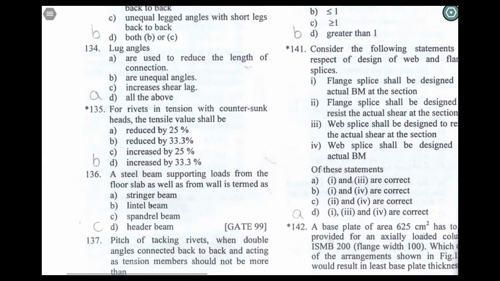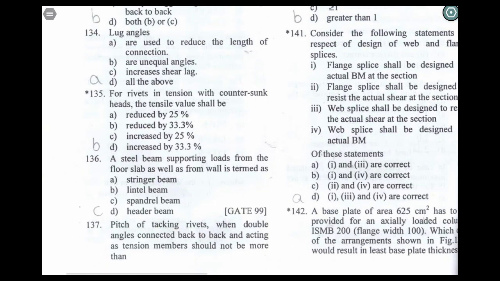Next question. A steel beam supporting load from the floor slab as well as from wall is termed as spandrel beam. कोई स्टील बीम आपका लोड जो सपोर्ट कर रहा है स्लैब से भी और दीवार से भी तो उसे हम बोलते हैं स्पैंड्रल बीम. Option number C is the correct answer.